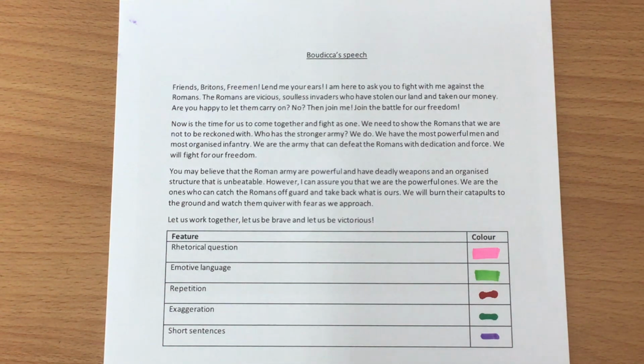So this is Boudicca's speech. So, friends, Britons, freemen, lend me your ears. I am here to ask you to fight with me against the Romans. The Romans are vicious, soulless invaders who have stolen our land and taken our money. Are you happy to let them carry on? No? Then join me. Join the battle for our freedom.